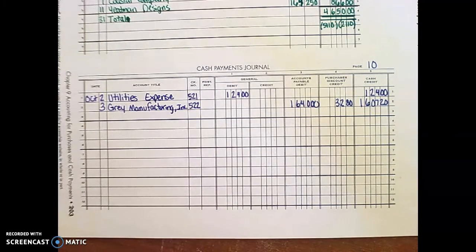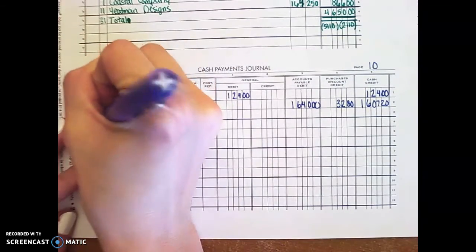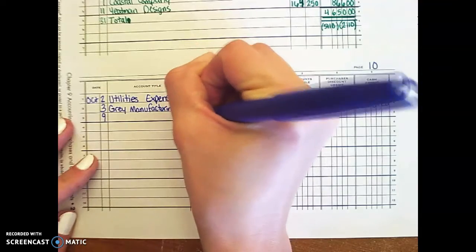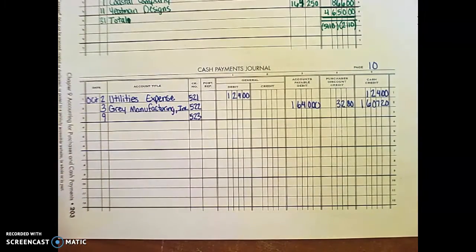The next one, on the 9th, we wrote check to LPF Manufacturing for merchandise with a list price of $1,575, check 523. So let's put in our date, which is 9, and our check number, which is 523. And notice these checks go in order. They need to go in order.